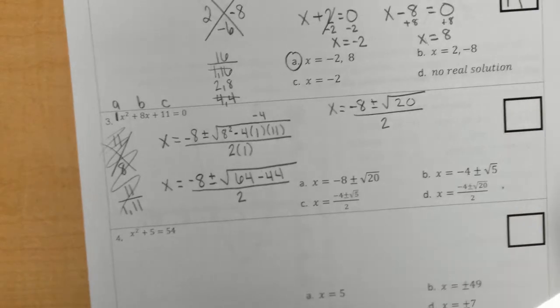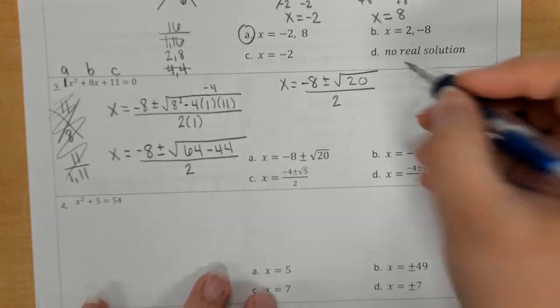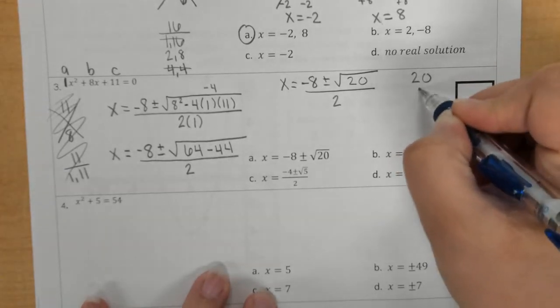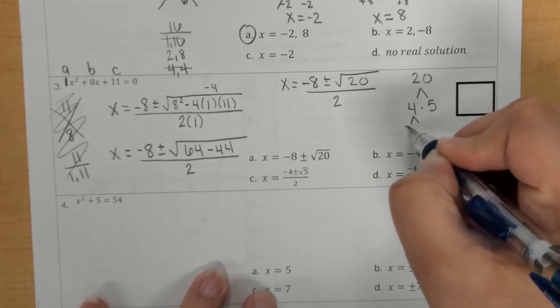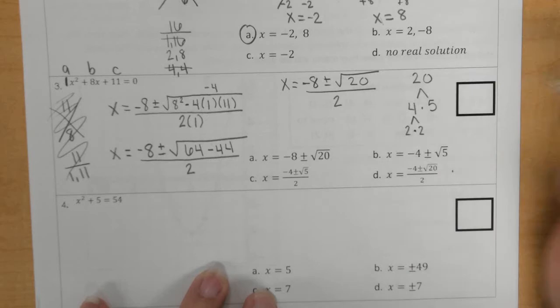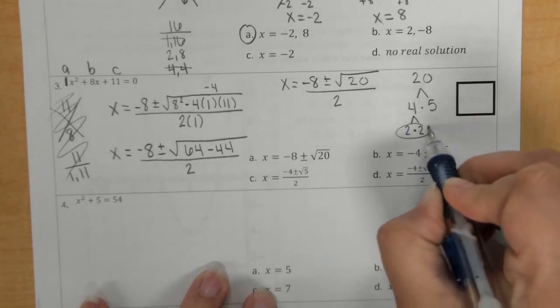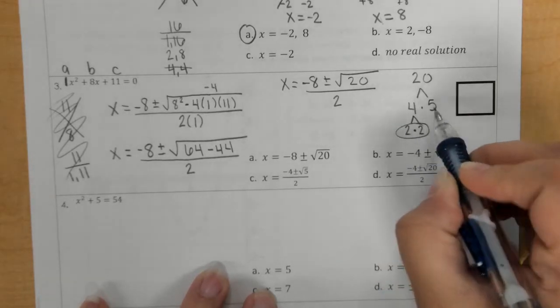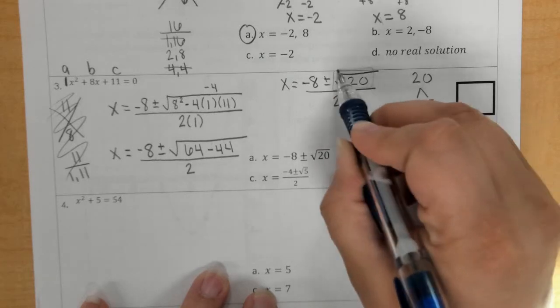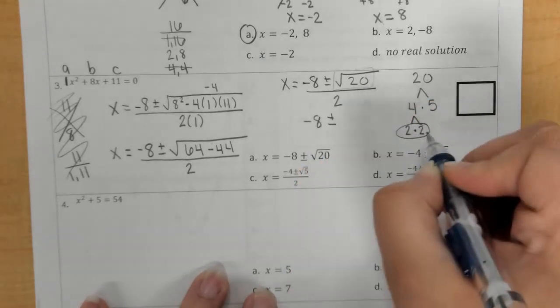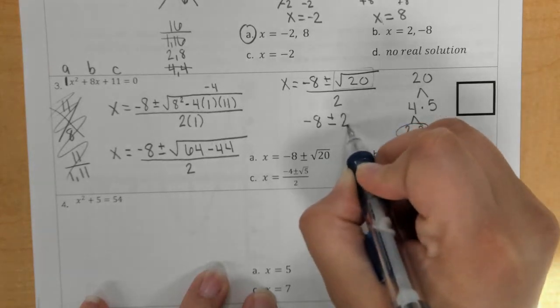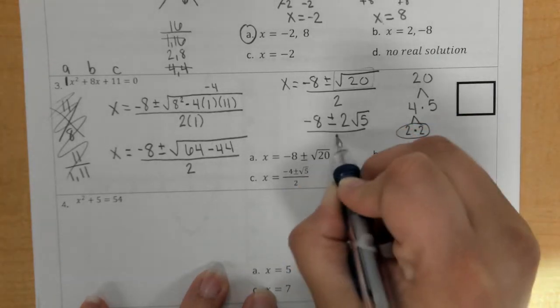But 20 is not a perfect square, so I would want to do a factor tree for 20. And I get 4 times 5, 2 and 2. So I have a 2 radical 5 that replaces this part right here. So I would say negative 8 plus or minus 2 radical 5 divided by 2.